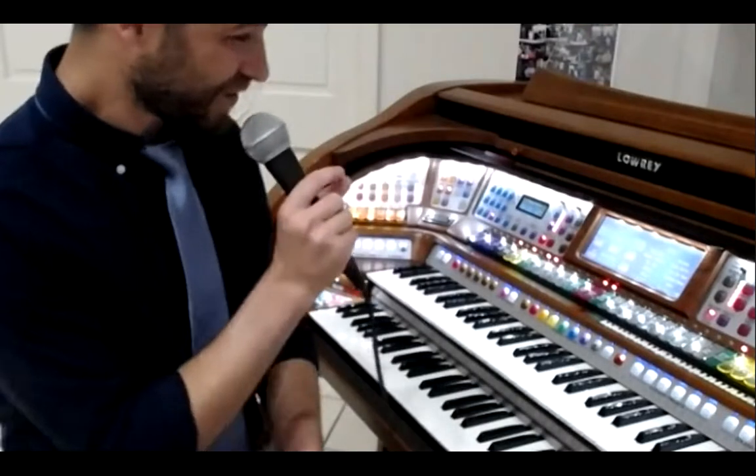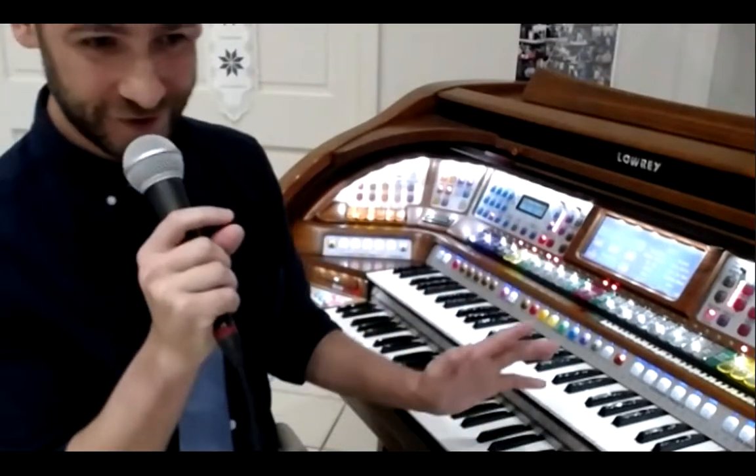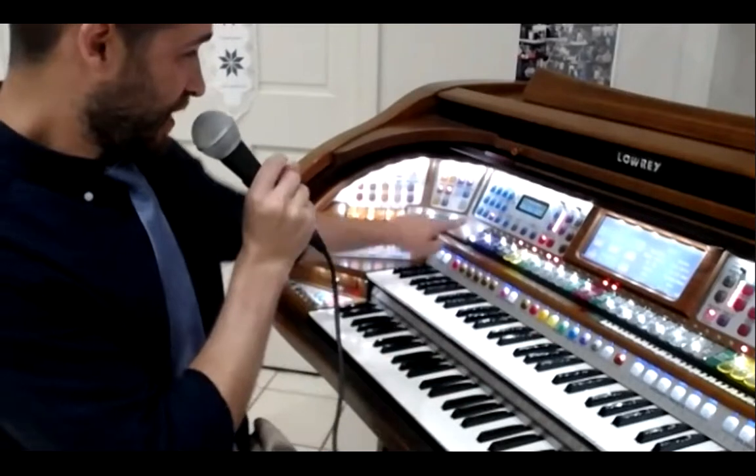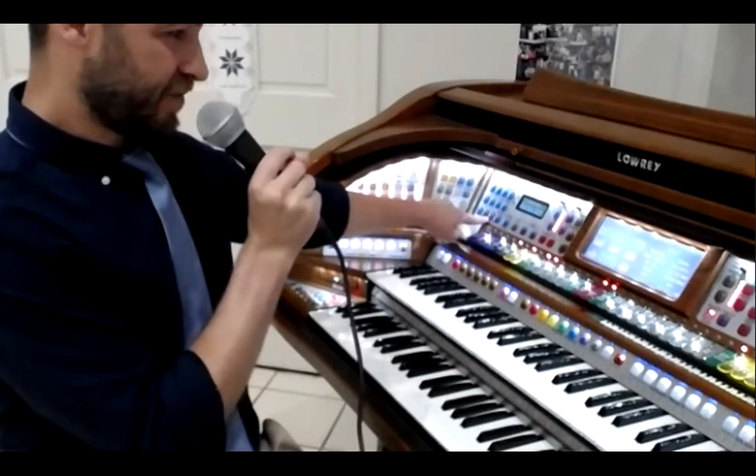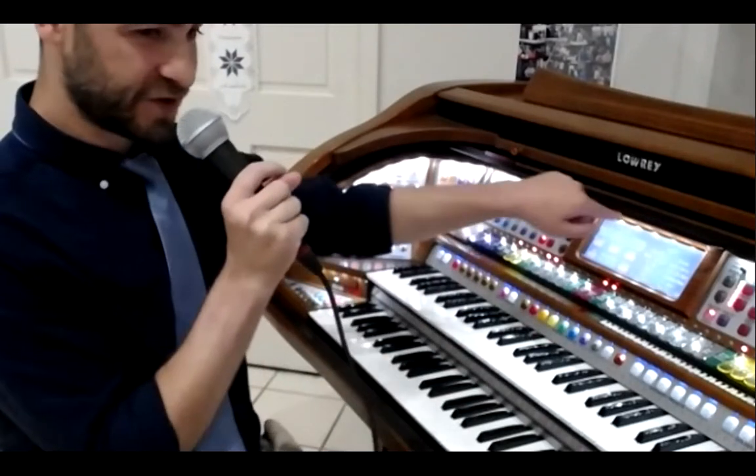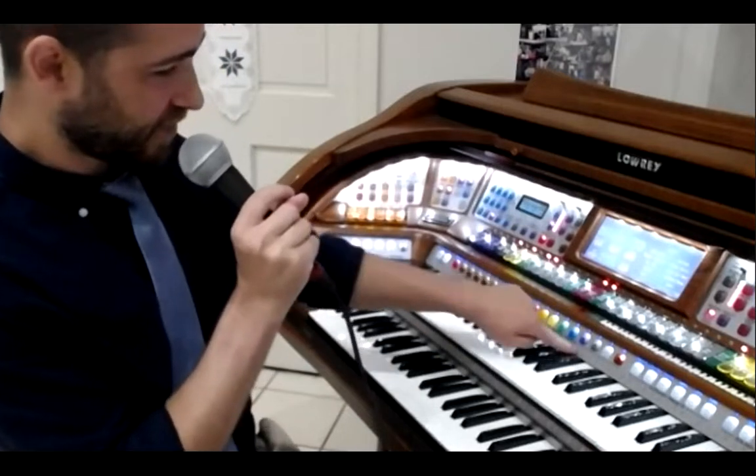Isn't that cool? I got the whole Latin orchestra available, and I just had to touch one button to set it up, which was the Latin button over here for Bossa Nova, and then I just pick whichever number I want.